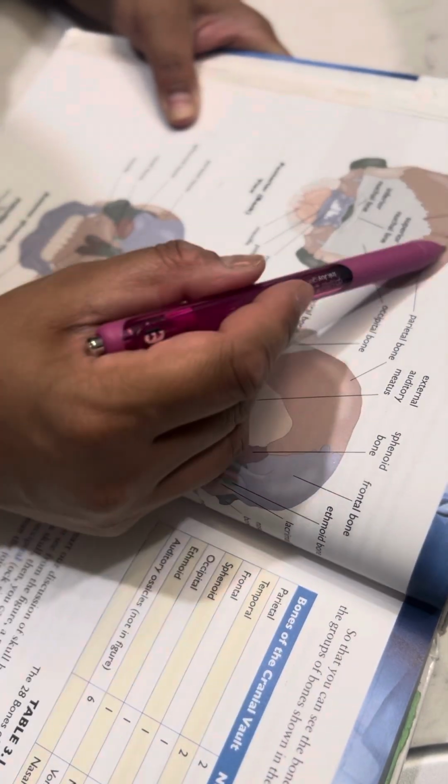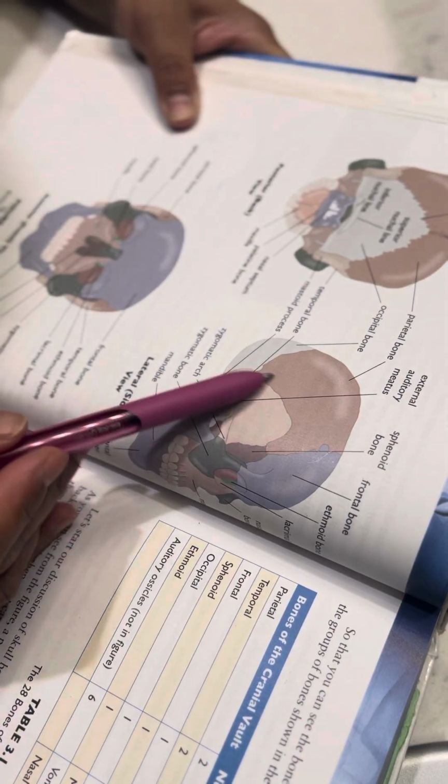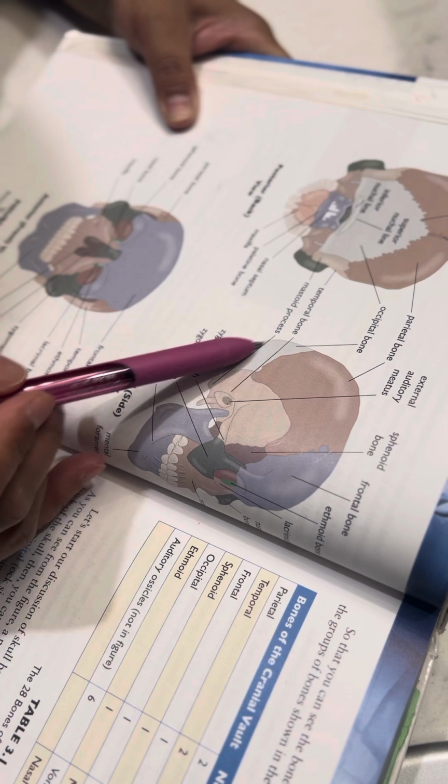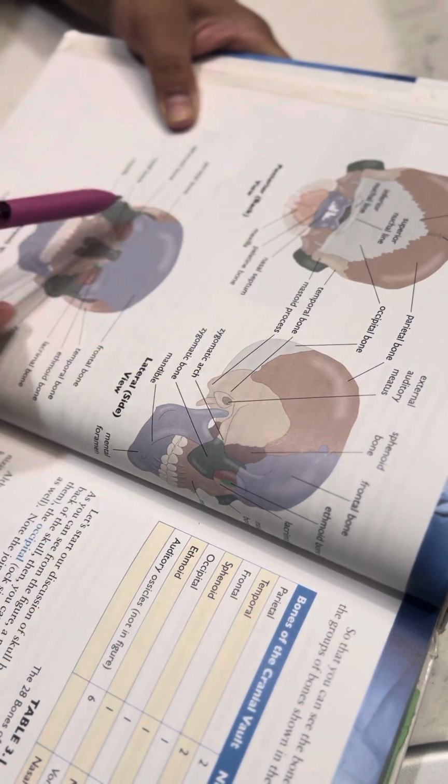This is the parietal bone. This is how it looks like from the back. This is how it looks like from the side. Right around your ear area is the temporal bone, okay? And right below your head, at the very bottom and the back of your head is occipital bone. You need to know this part of the skull. These are going to be on the test.